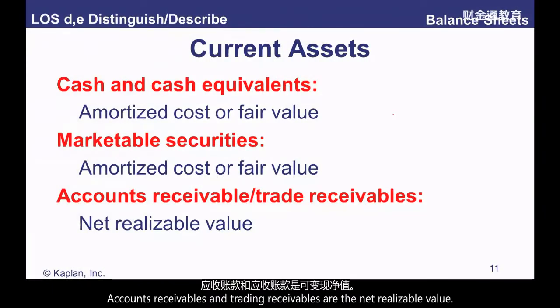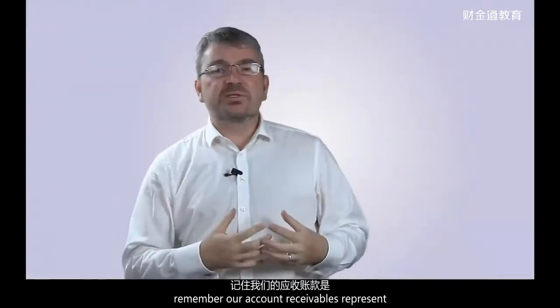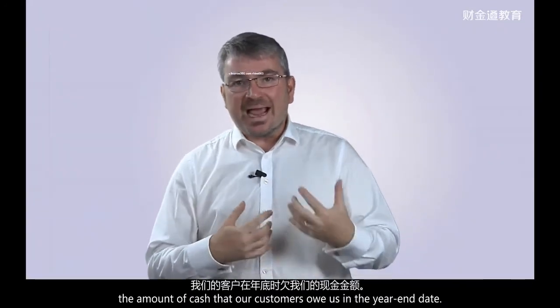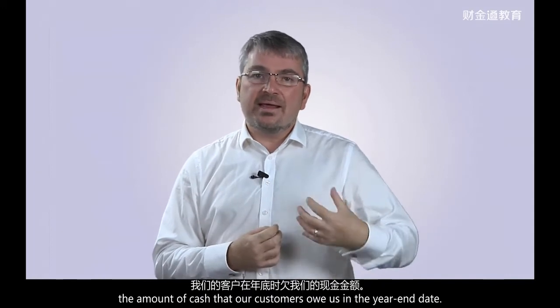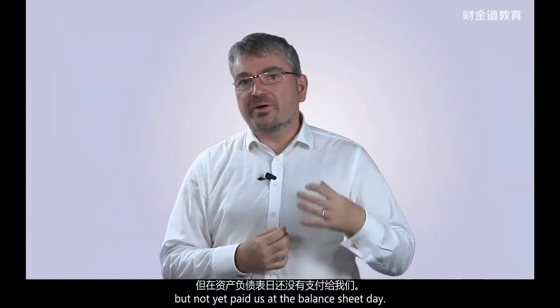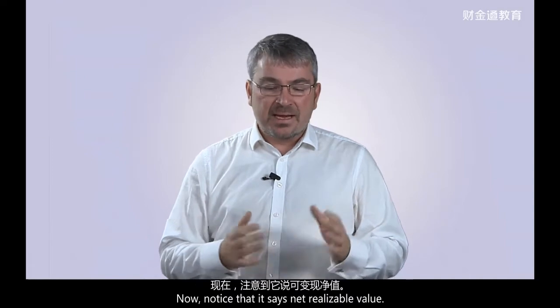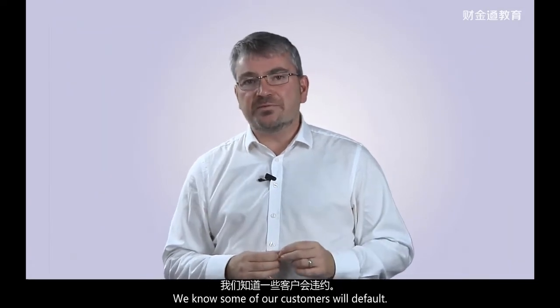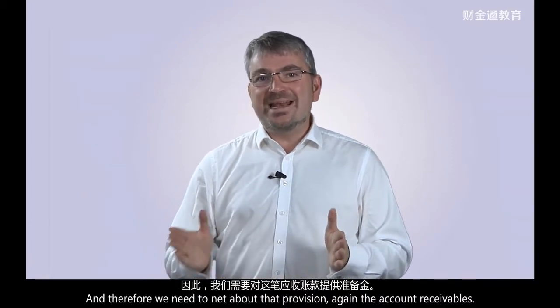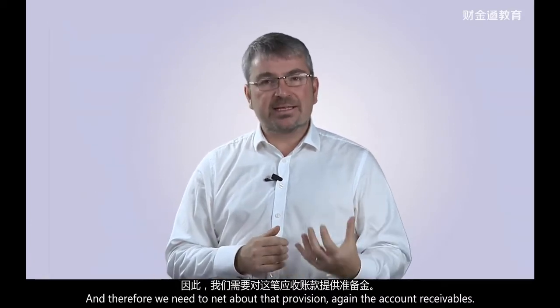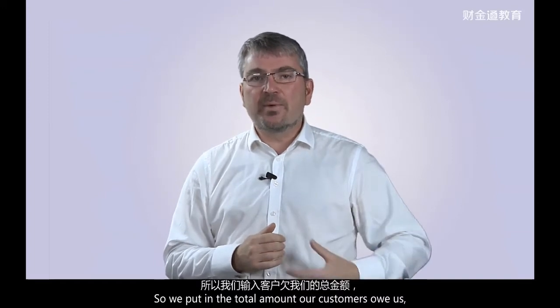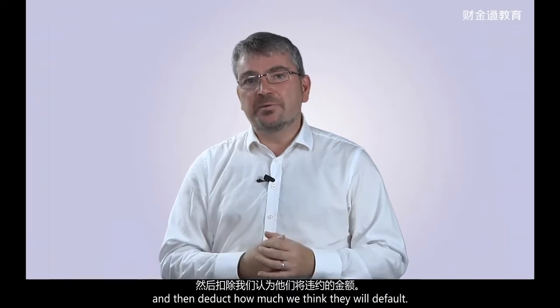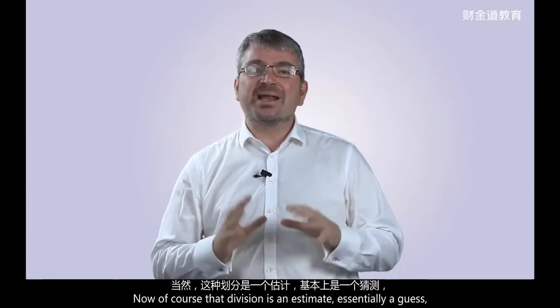Accounts receivable, trade receivables, are at their net realizable value. In other words, remember, our accounts receivable represent the amounts of cash that our customers owe us at year-end date. So they bought goods on credit but have not yet paid us at the balance sheet date. Now, notice it says net realizable value. We know some of our customers will default, and therefore we need to net a bad debt provision against the accounts receivable. So we put in the total amount that the customers owe us and then deduct how much we think will default.